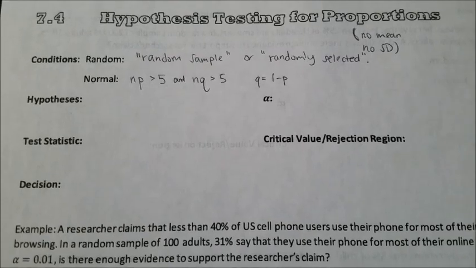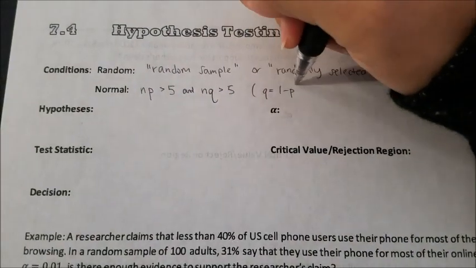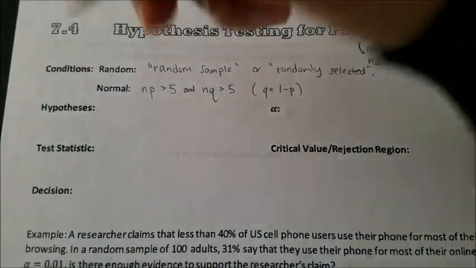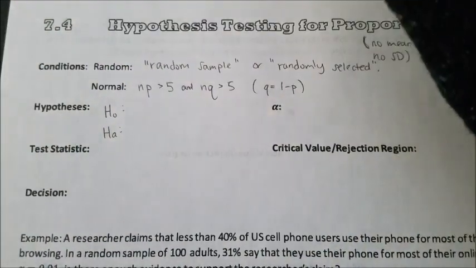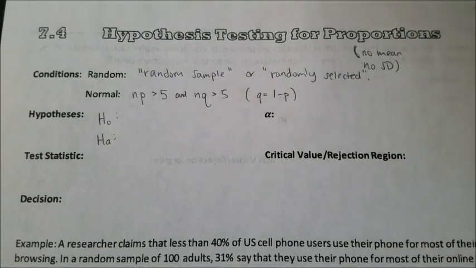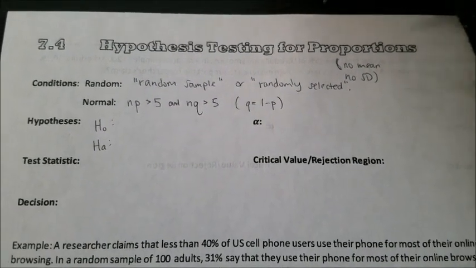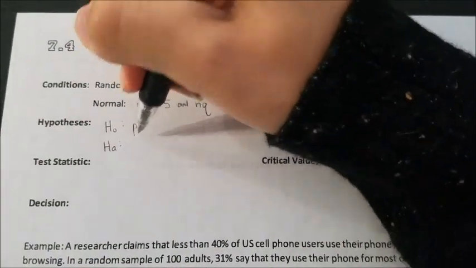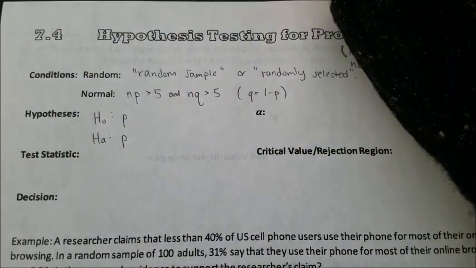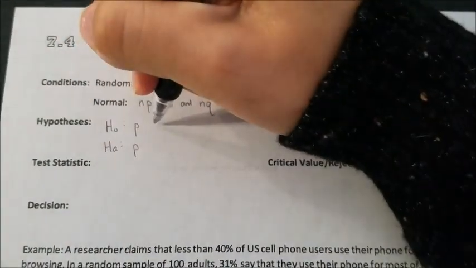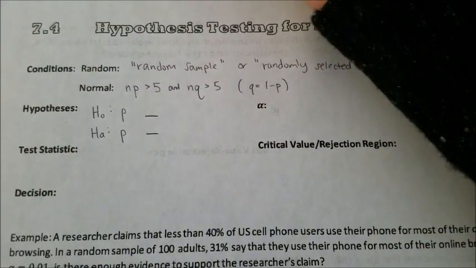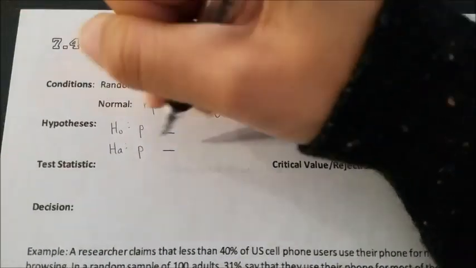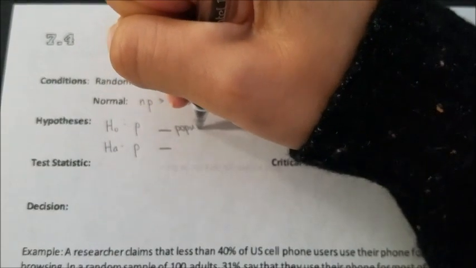Okay, so then moving on to our hypothesis. Remember, we had an H0 and an HA. And because we're dealing with proportions and not means anymore, the symbol that we use will be P instead of that mu. And then we have whatever number is the claim in our problem. Remember, the number here has to be your population mean or population proportion.